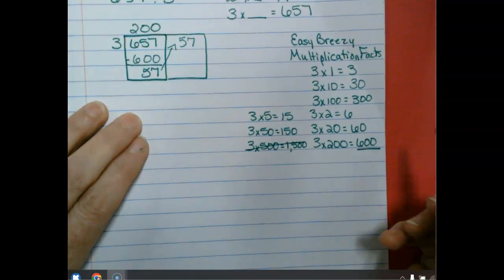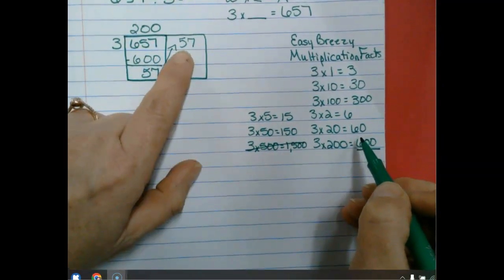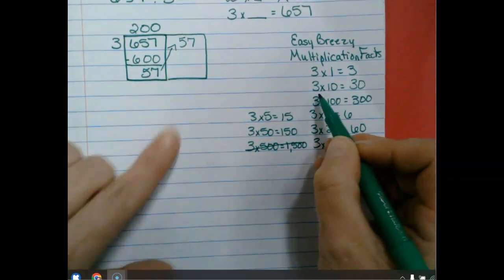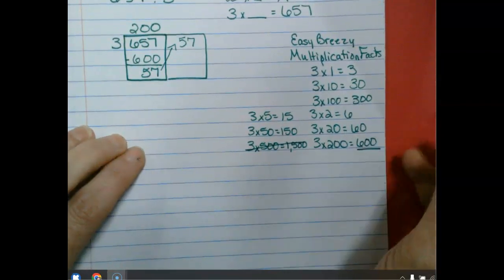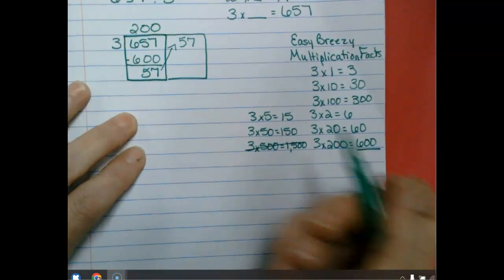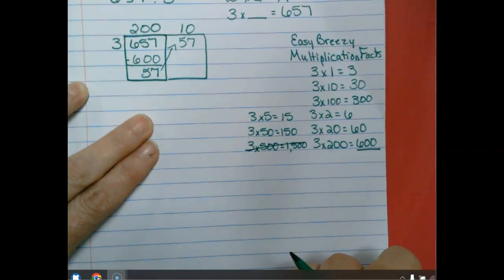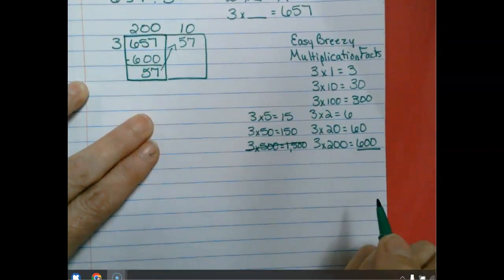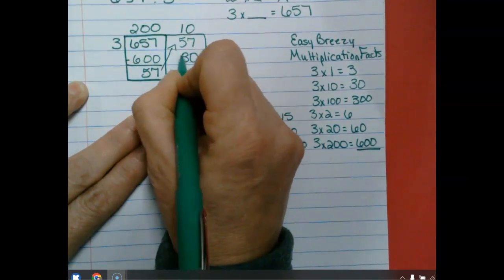Well, when I look, I see 3 times 20 is 60, but that's too big. I can't use that one. And I have 3 times 10 is 30. Well, I can use that, so I'm going to go with that. Okay. So 3 times 10, I'm going to use the factor 10, and I'm going to multiply to see how much area I use. 3 times 10 is going to be 30.